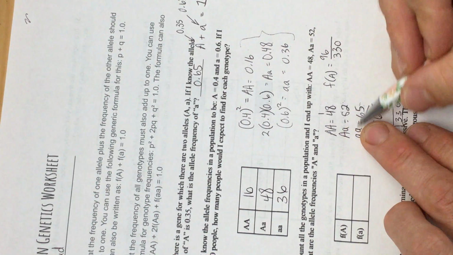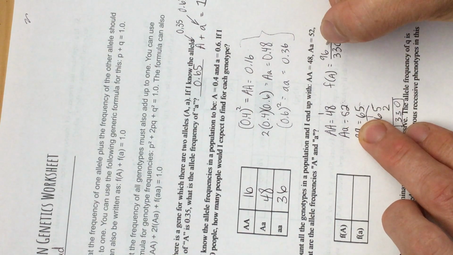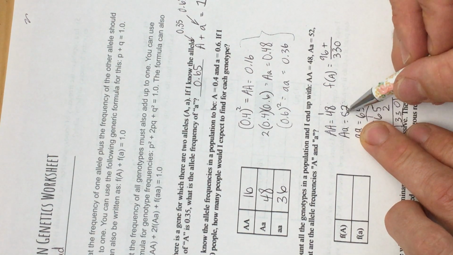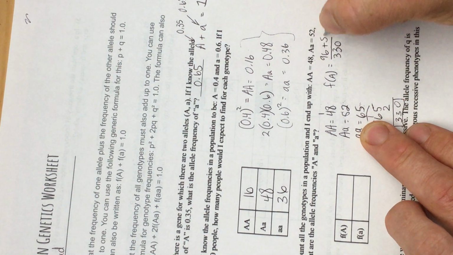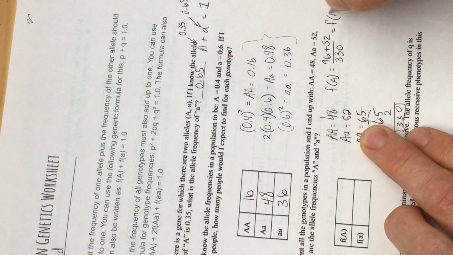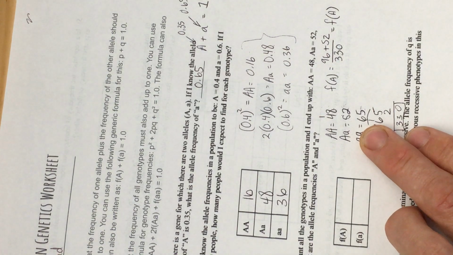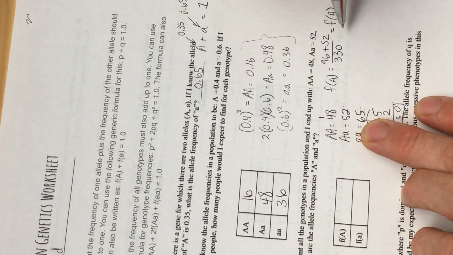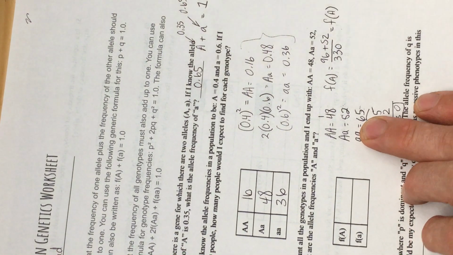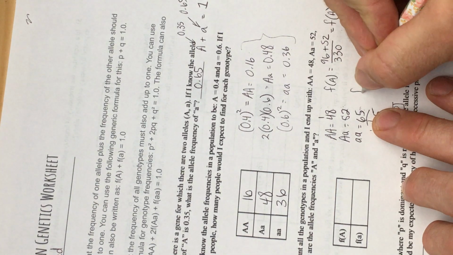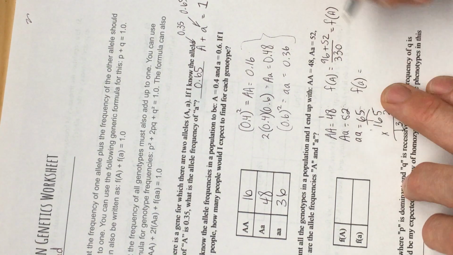But that's not all the big A's, right? These individuals have some too. So 96. But these individuals only have one big A per individual. So 96 plus 52 is going to give us the number of big A alleles. Now, we could stop here and just solve that and then subtract the answer of that from 1, and that will give us the frequency of the other allele, right? But let's just, for fun, let's just figure it out mathematically.